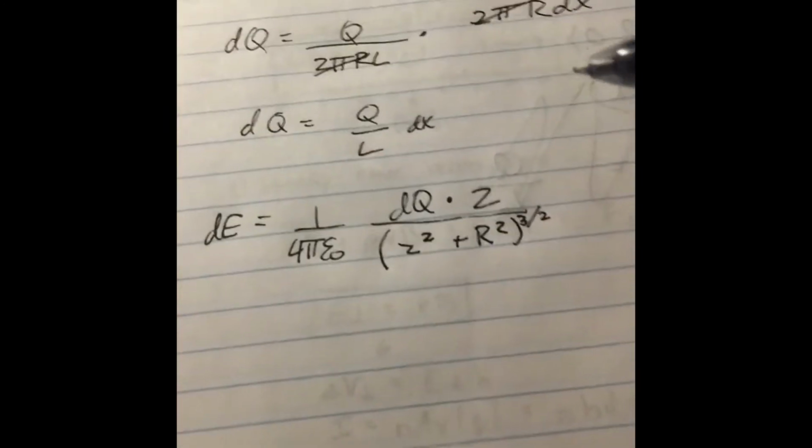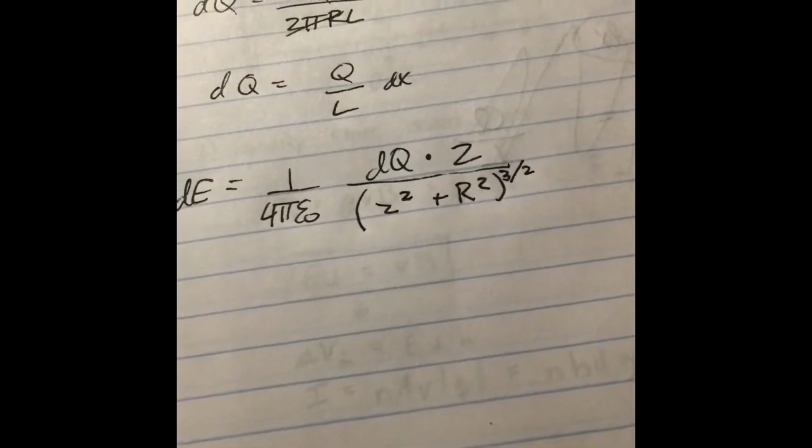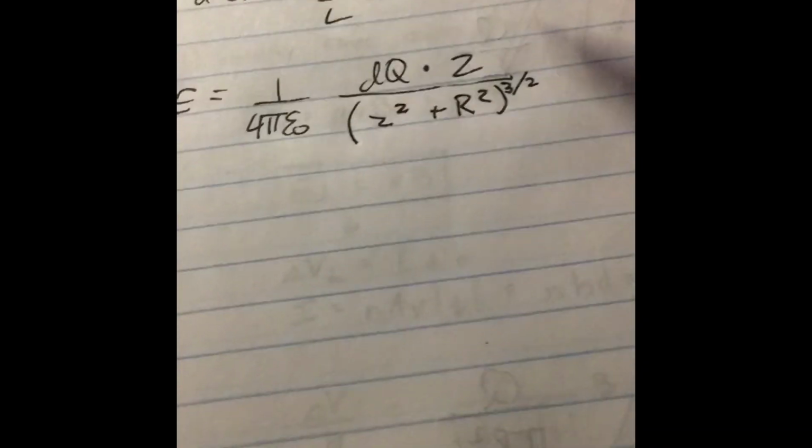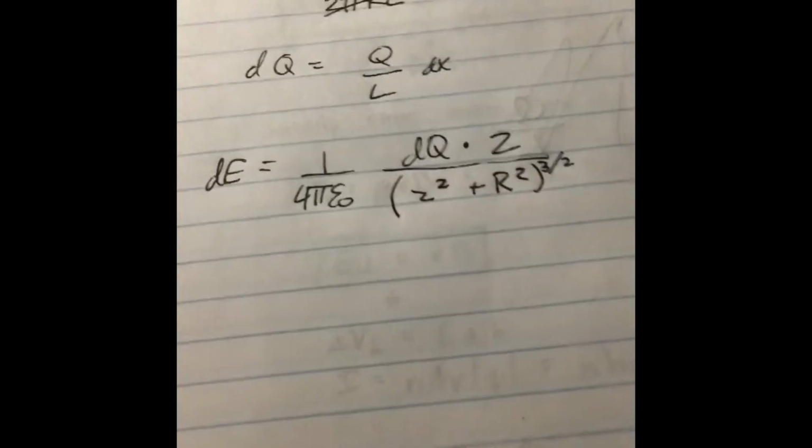So this is the equation for the electric field due to a single ring, and now we want to plug in from what we had in our previous answers.